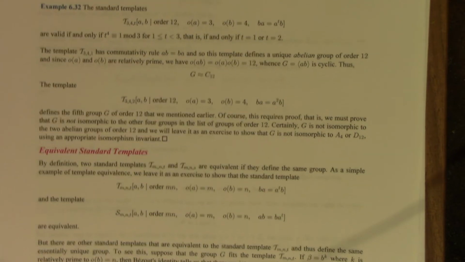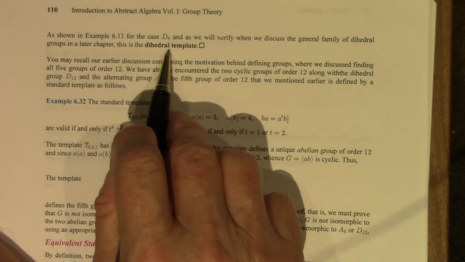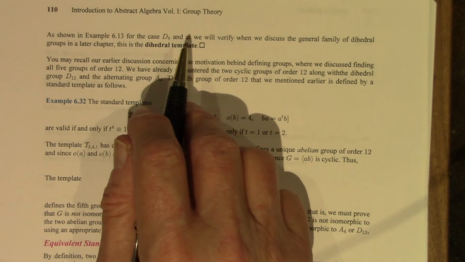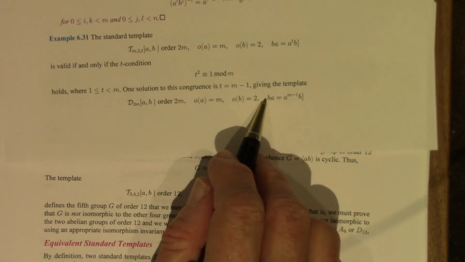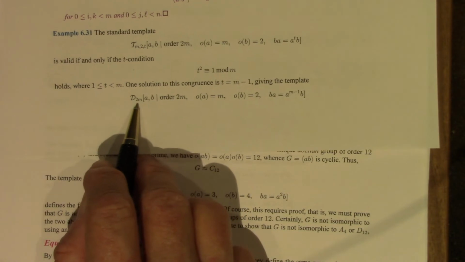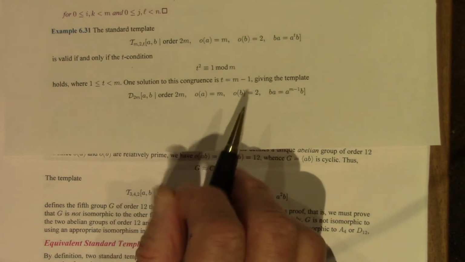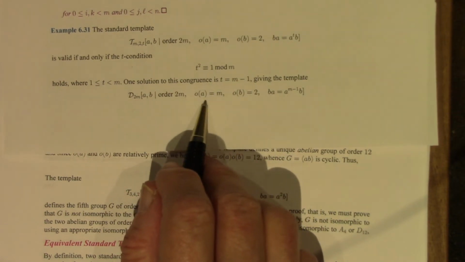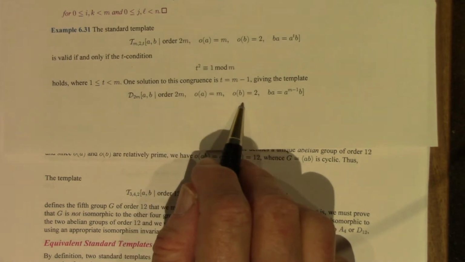We saw in example 613 for the case D8, and we'll verify in general, that this is the template that describes the family of dihedral groups. So when M is 4, we get D8 here. This is a group of order 8, one element of order 4, one of order 2. This is the rotation, so we're talking about the square now, rotation of 90 degrees, reflection.